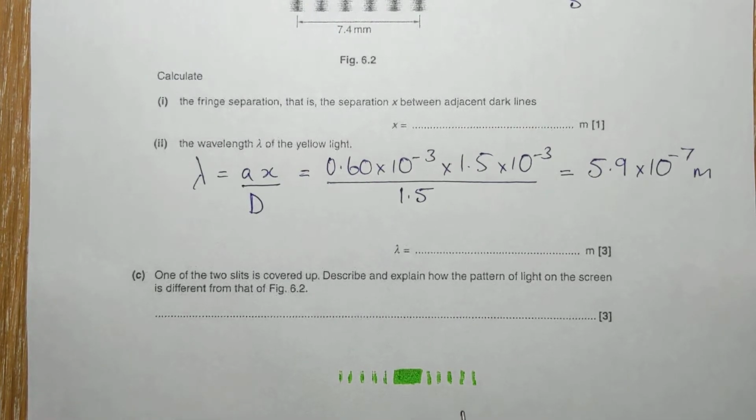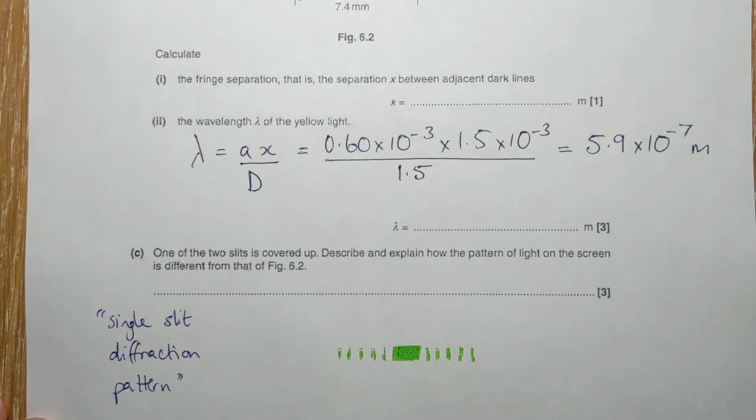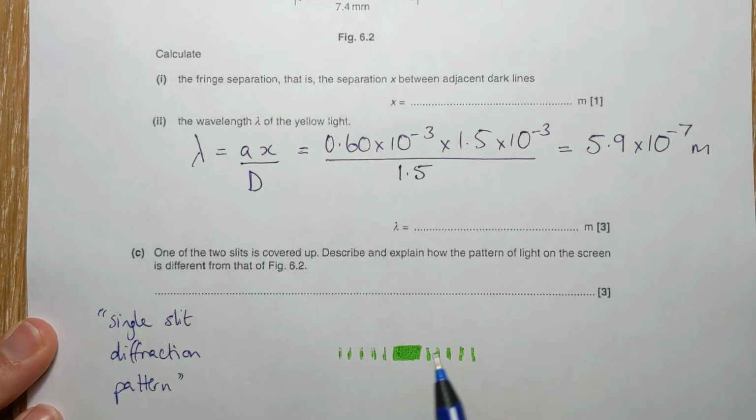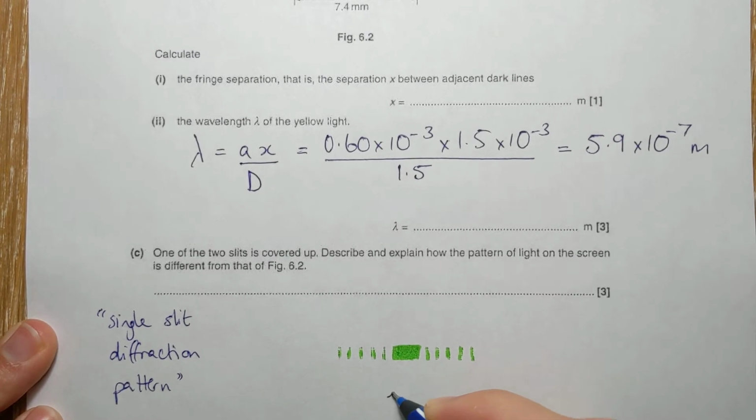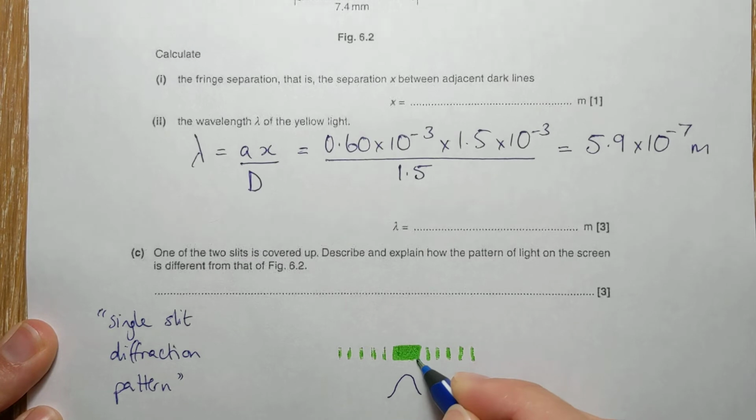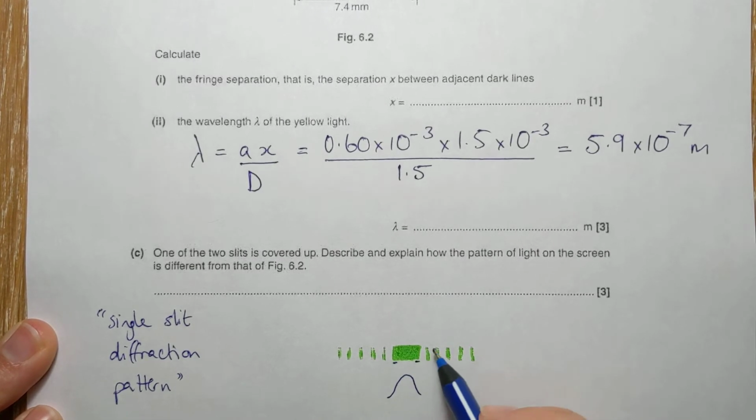So it would be a good idea, if you haven't seen this before, to Google single slit diffraction pattern and just have a look at some photos of these. And so the mark scheme also gives you marks for, it says here, a simple description of the single slit pattern. So that's things like the bright fringe in the middle, so if I draw its intensity here, it's very bright in the middle and then it's getting dimmer to the edges here. And also of the smaller, dimmer maxima on the outside. And then it just says further features of single slit pattern.